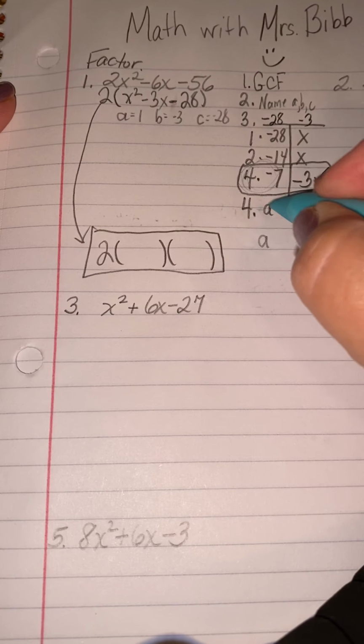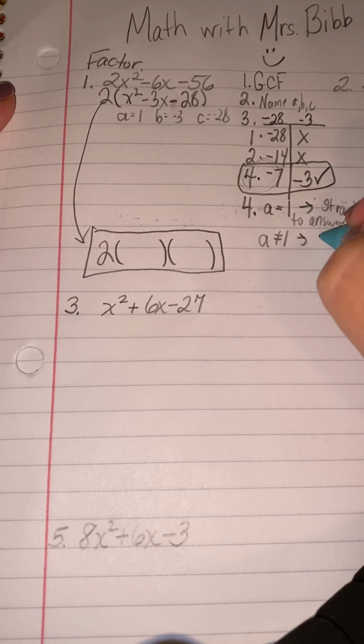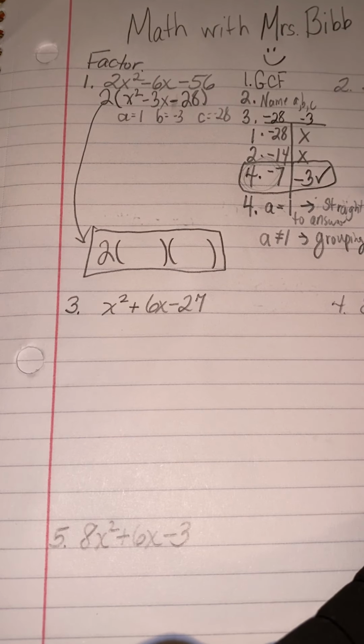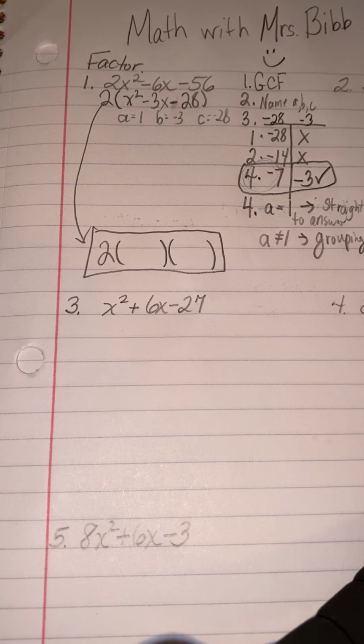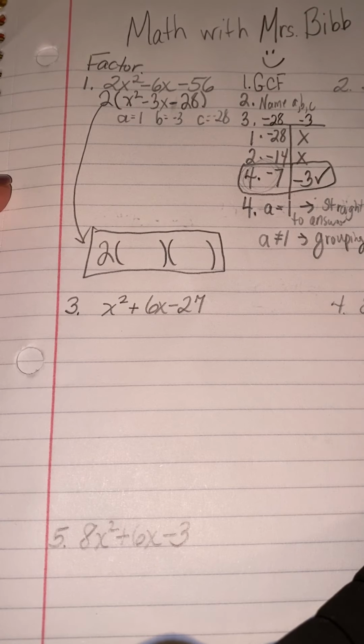If A is not 1, then you need to do factoring by grouping, or there's another method that you can use, and you can go to my YouTube channel and watch that other method if you'd like. But I want to show grouping because it seems to be the most successful for all students, and I want to be consistent on this video.